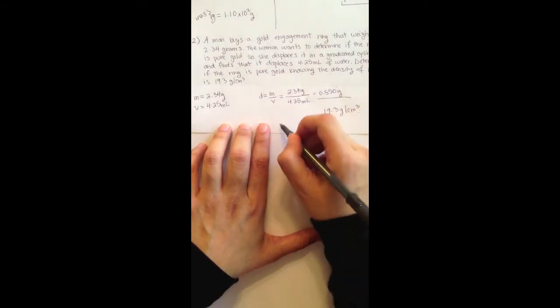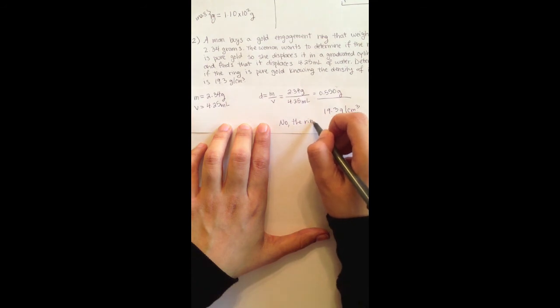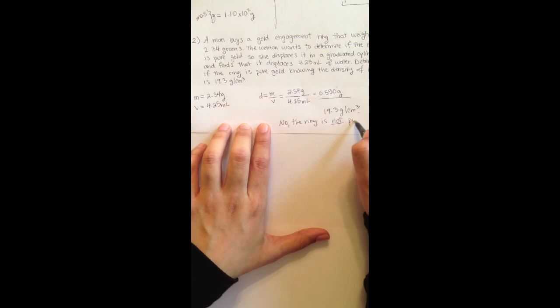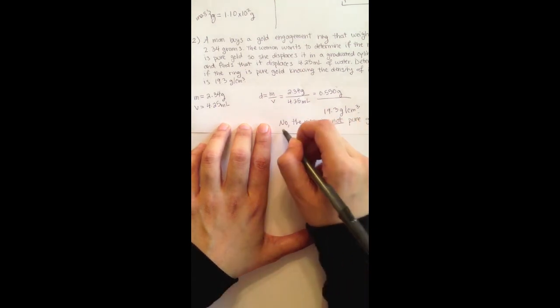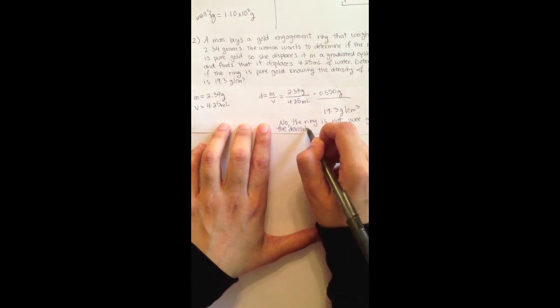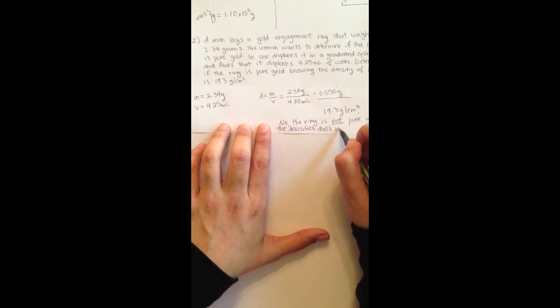So we can say no. The ring is not pure gold because the densities don't match up.